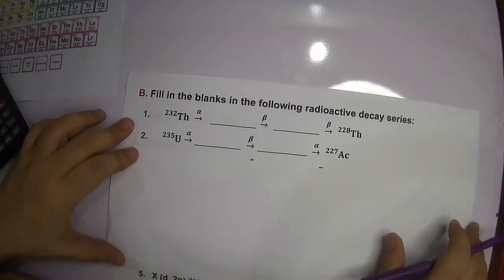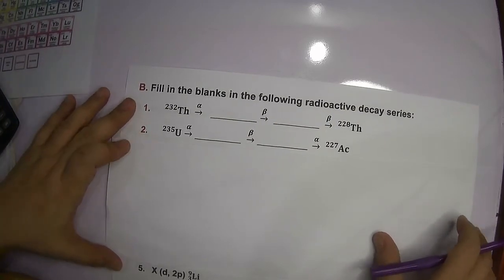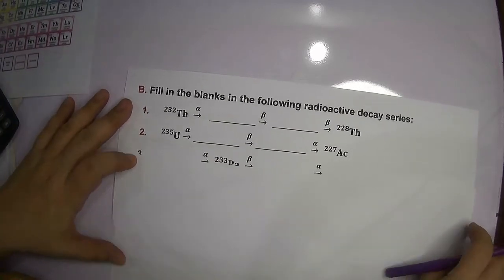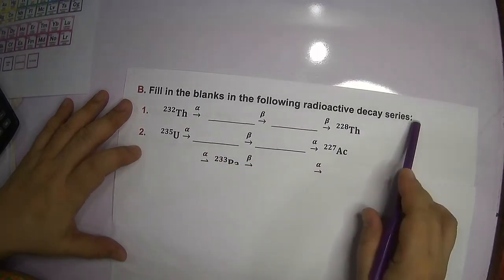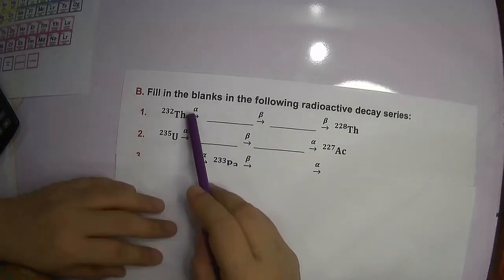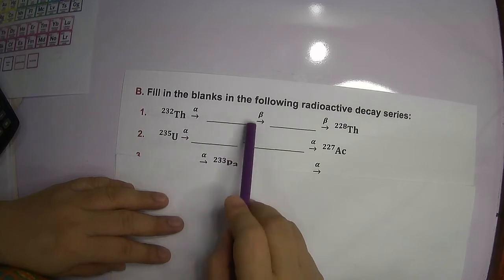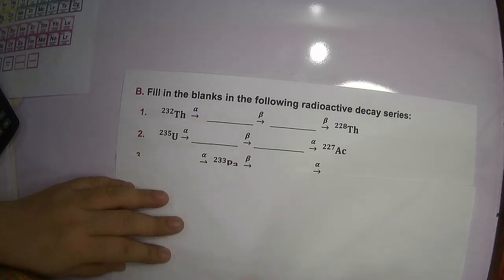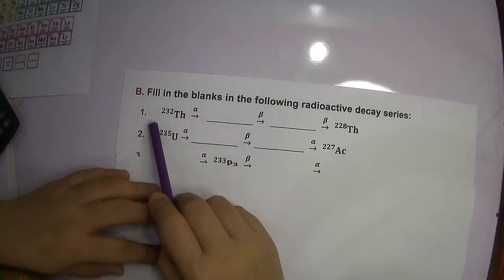Okay, moving on to the next part, types of nuclear reaction. We are asked to fill in the blanks in the following radioactive decay series. The particle above an arrow indicates that it is emitted by the nuclide ahead of it.